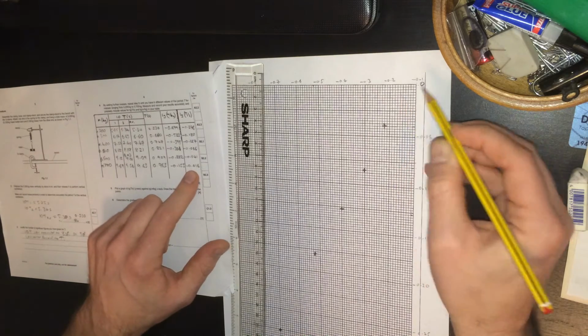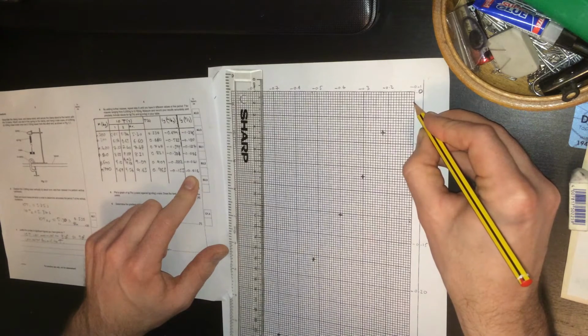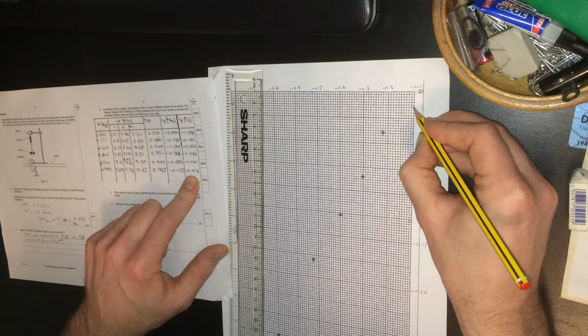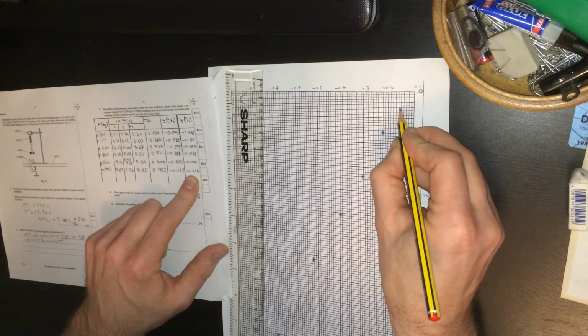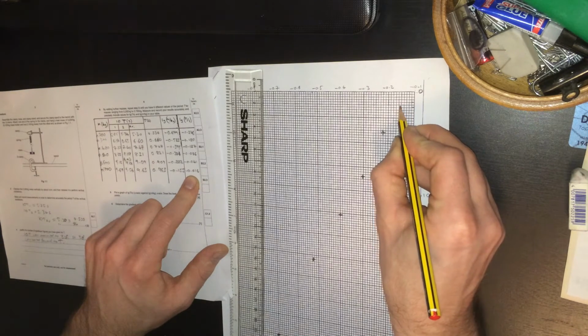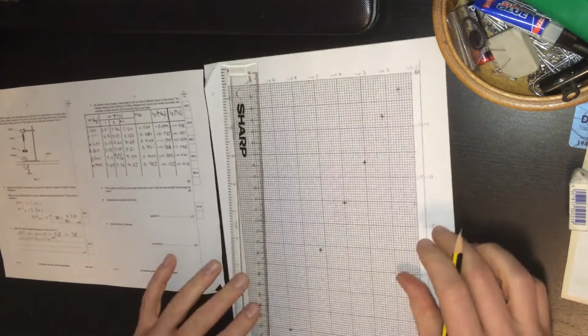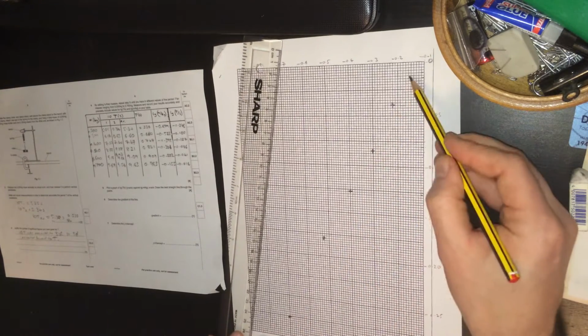Then 0.016. Okay, so 0.01 is 4 small squares, and then if I go halfway along, which is another 2 small squares, so that will be alright. Okay, so those are my 6 points. 1, 2, 3, 4, 5, 6.